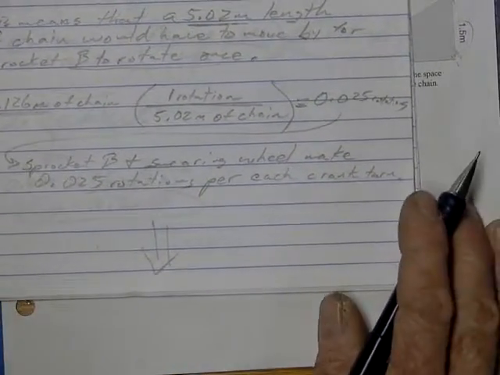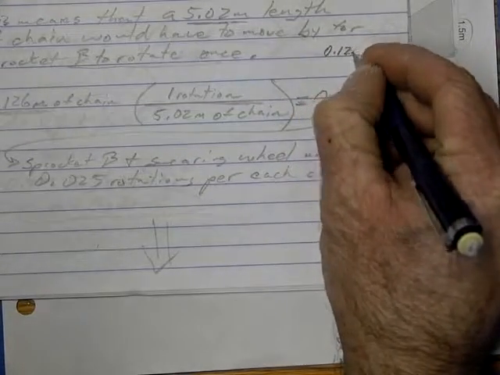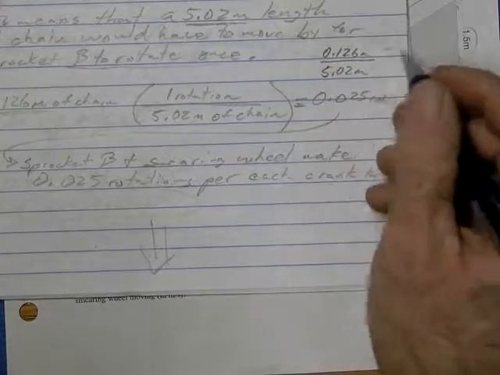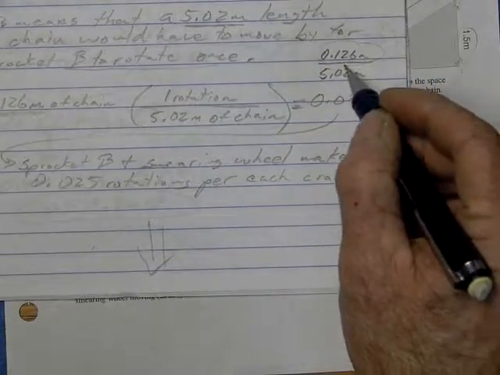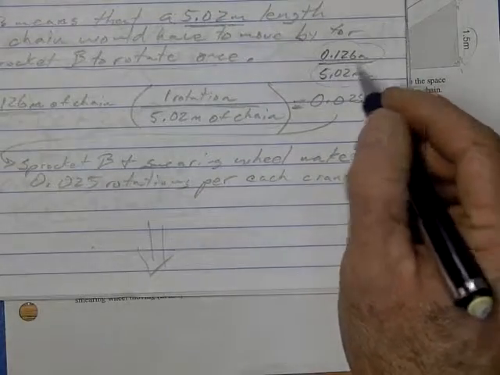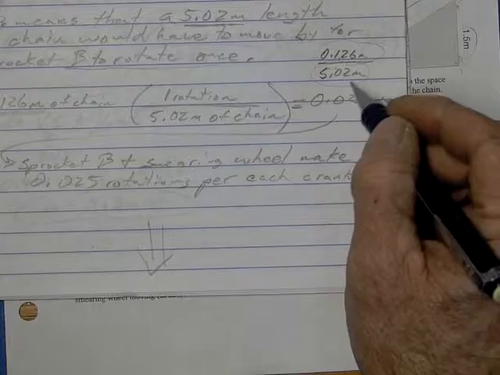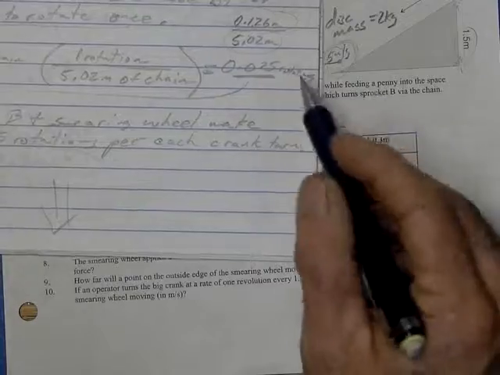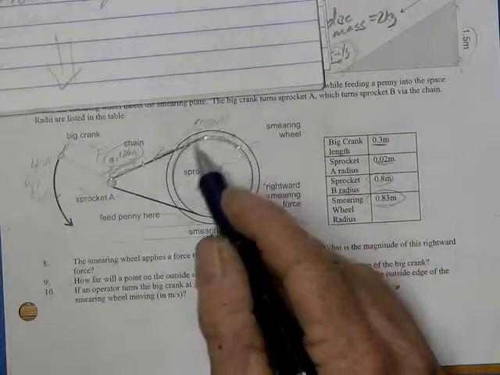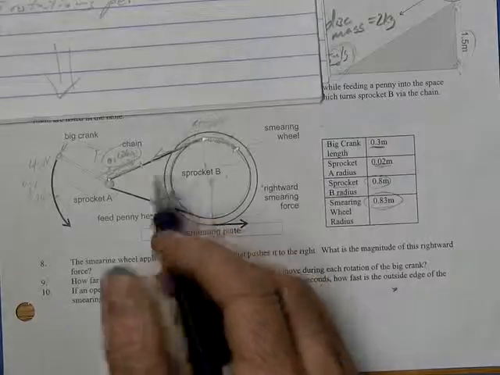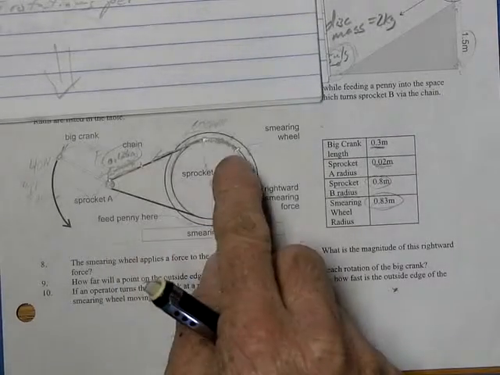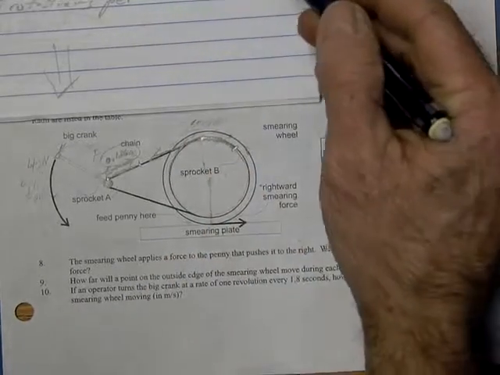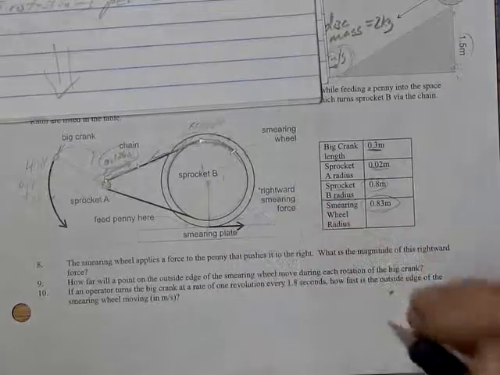But you could just say 0.126 meters divided by 5.02 meters. This is how much chain moves by. This is the full circumference of the sprocket. When you do this divided by that, you're going to get the fraction of a rotation. So this is how many rotations are actually made by sprocket B. So as this tiny amount of chain goes by, it doesn't make the full 5.02 meter rotation. It only makes 2.5 hundredths of that.